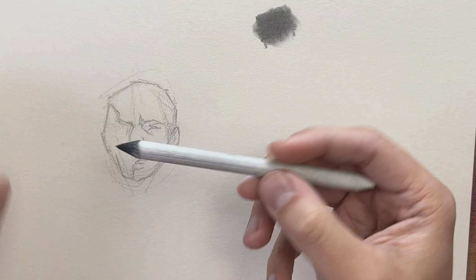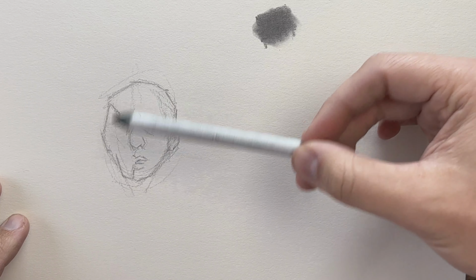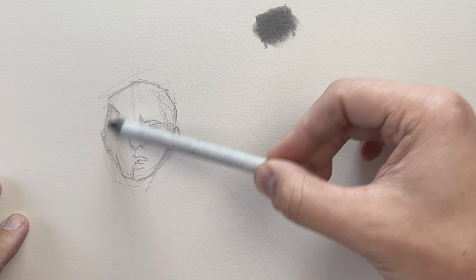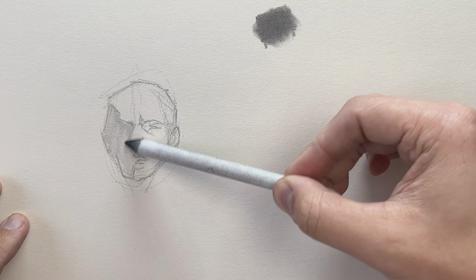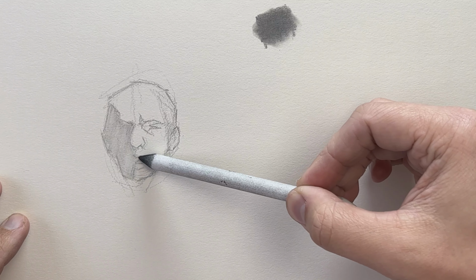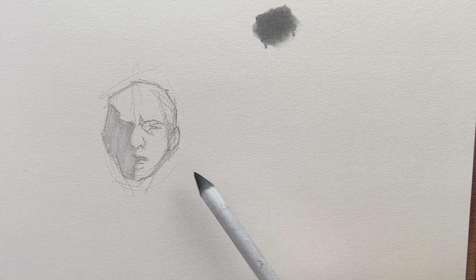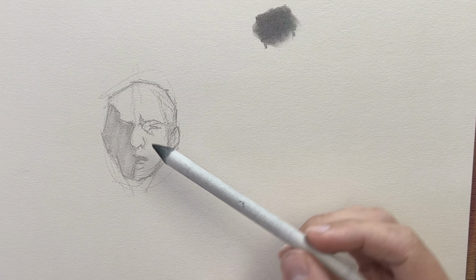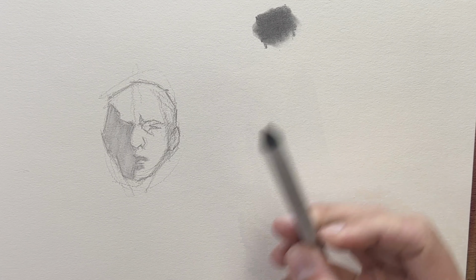And I'll take this, and with it saturated with graphite, I'll just begin to lay in some tone evenly. Now this is crucial, at least in my drawing style, because if you want to shade well, number one, you have to be careful, but number two, you're going to try to get even tone in your drawings, right? And if you want to produce even tone, then this is one way to go about doing that.